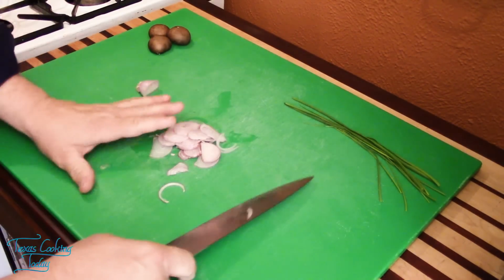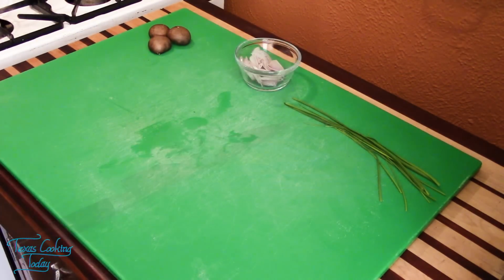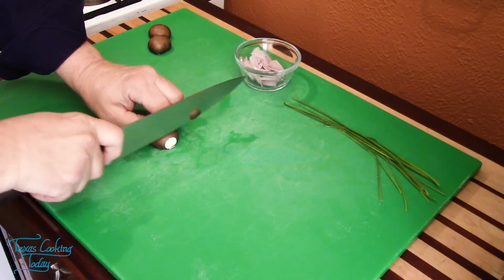Right, there we have our shallot. Now our mushrooms, the same way, thin sliced.